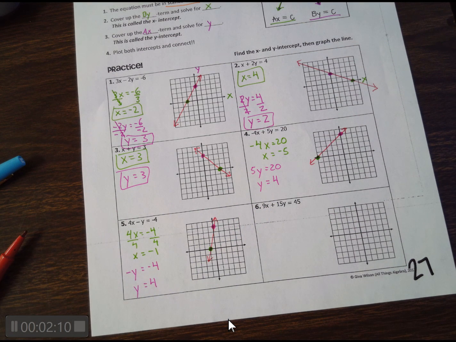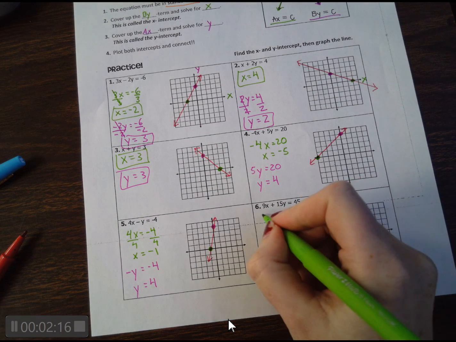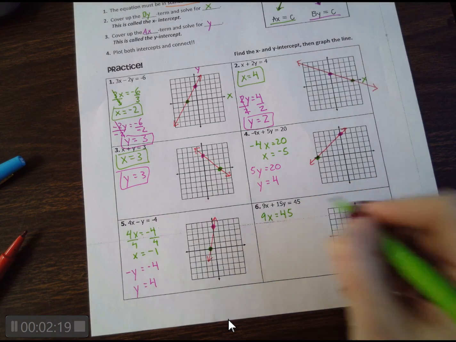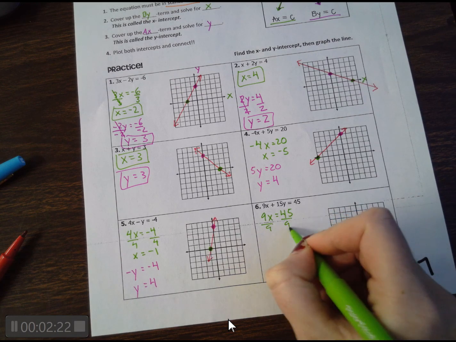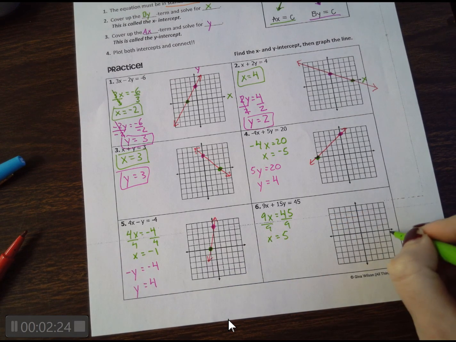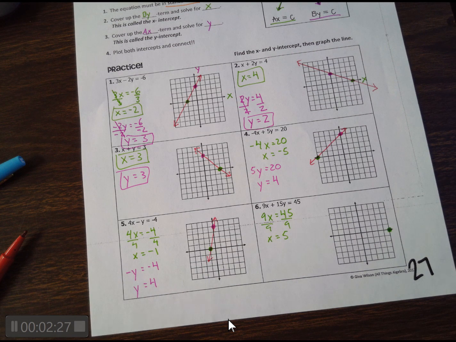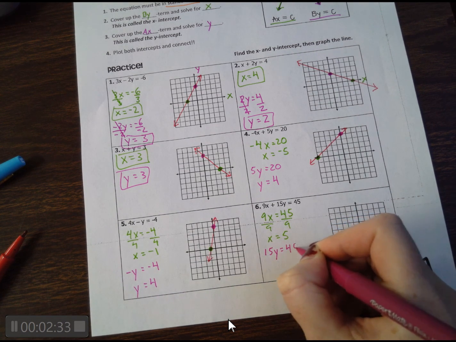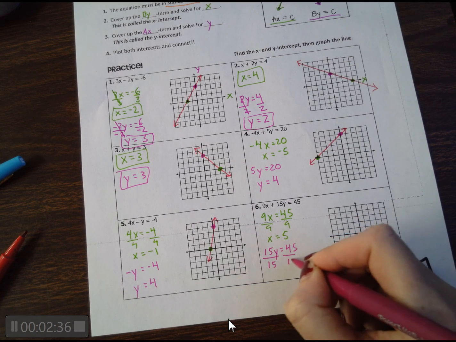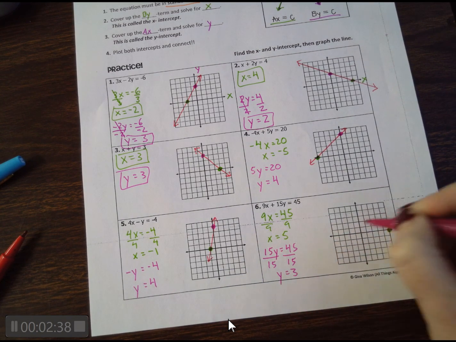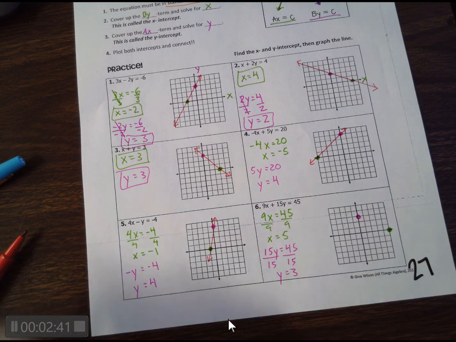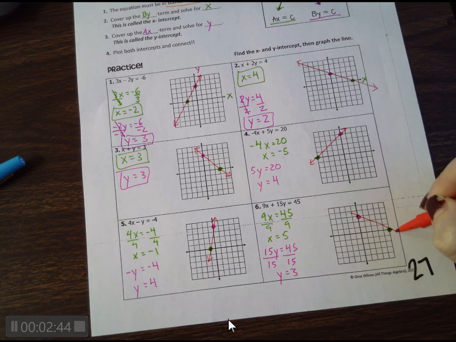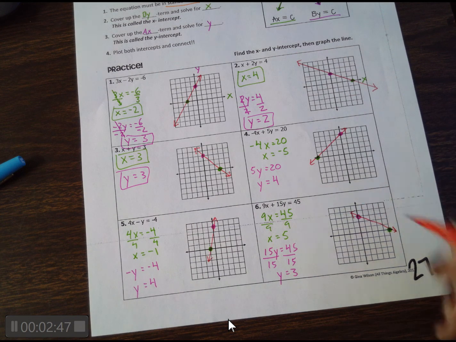Alright, for number 6, we have 9x plus 15y equals 45. So 9x equals 45. Divide both sides by 9, and you get x equals 5, which you can go ahead and plot. And then we have 15y equals 45. Divide by 15 on both sides, so y equals 3. 1, 2, 3. And draw your line. Okay. Alright, and now we've completed our first page.